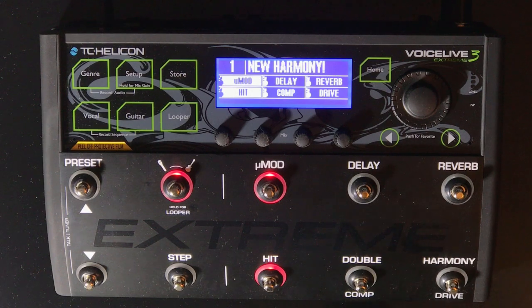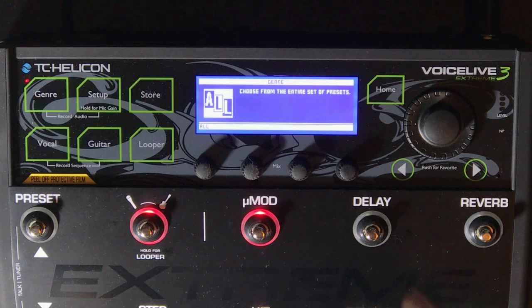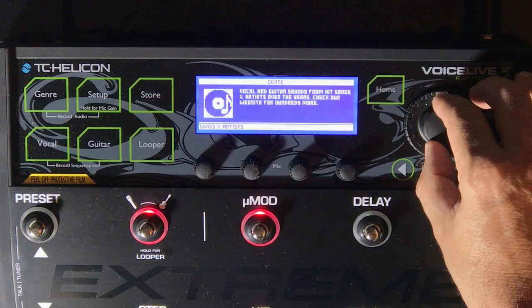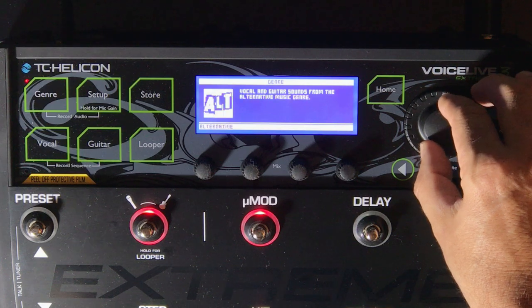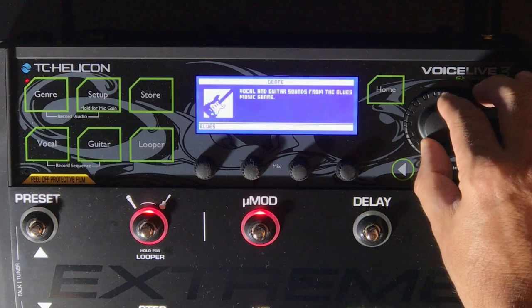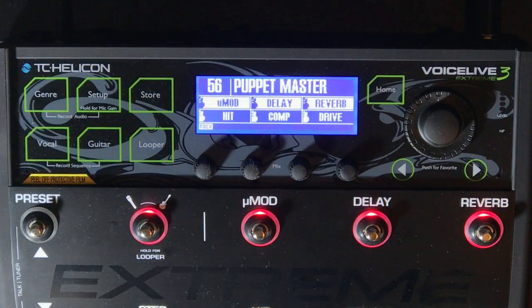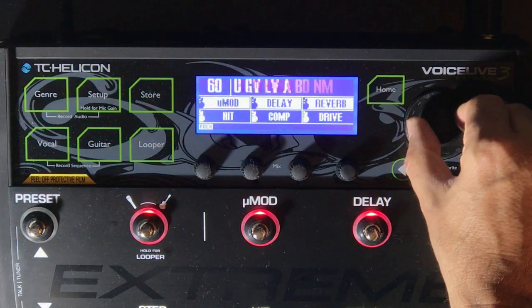The genre button. Use the genre button to find presets based on their musical genre or featured effects. For example, you may want to restrict the presets visible to you in VL3X to those that are defined as rock or country in nature. And press the genre button again. When browsing presets, you'll only see presets assigned to this genre.